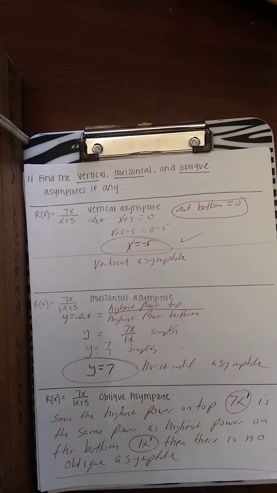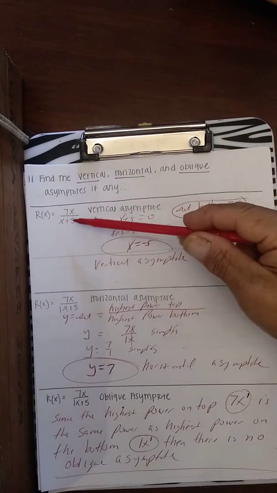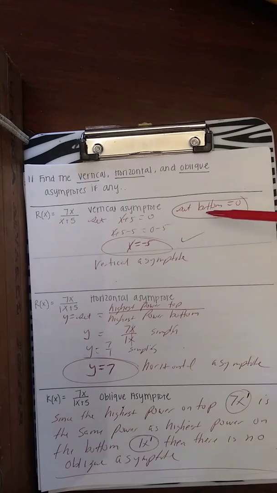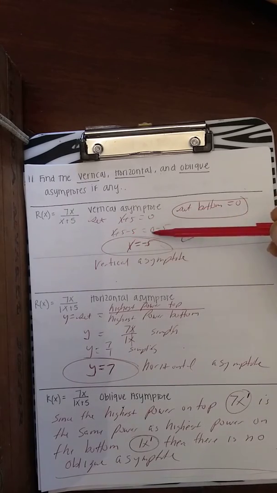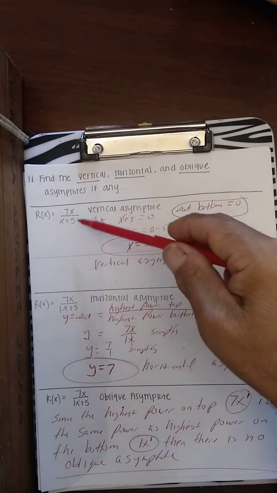Alright, let's find the vertical, horizontal, and oblique asymptotes. Okay, to find the vertical, we need to set the bottom, x plus 5, equal to 0. So subtract 5, so x is negative 5. So then the vertical asymptote is x equals negative 5 for this rational function.